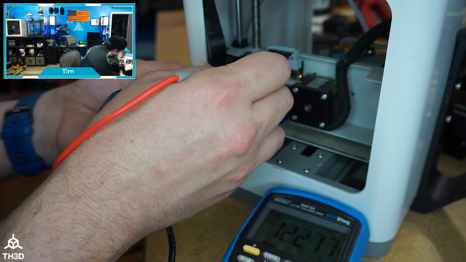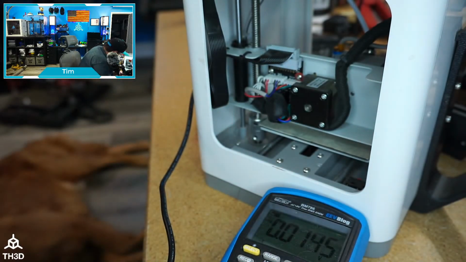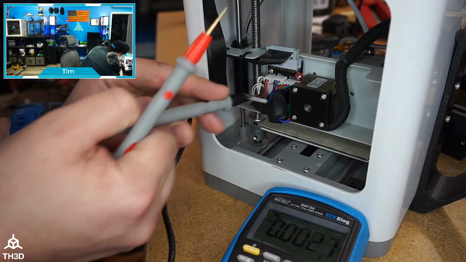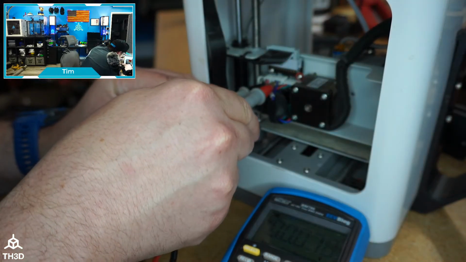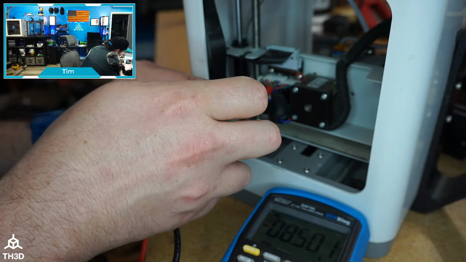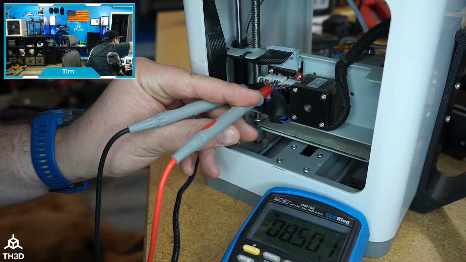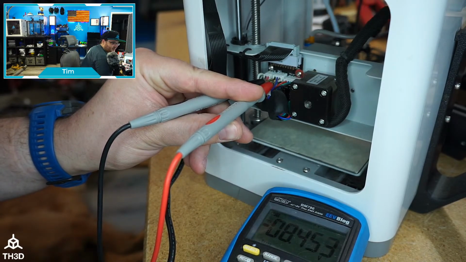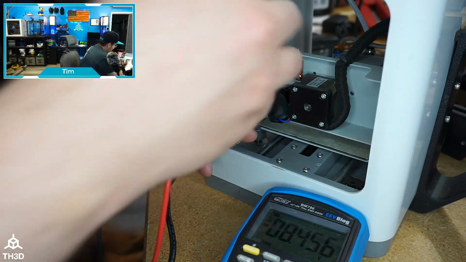Oh wow. They're running this on 12 volts. Holy crap, with no isolation. That's a little ballsy. Unless they have an isolator on the control board. I want to see what it reads when it probes. It should pull it down. Okay, so it is pulling it down.